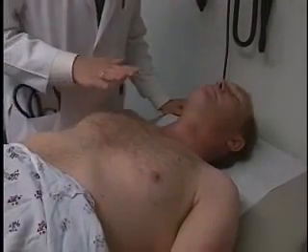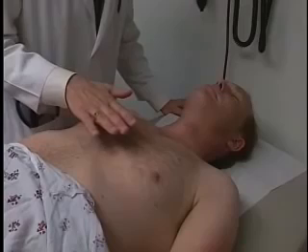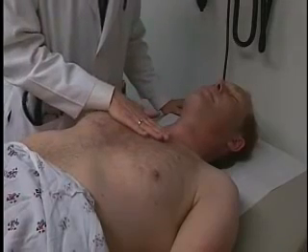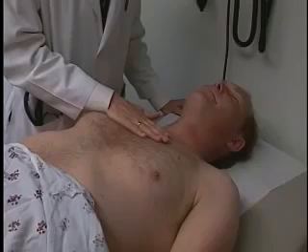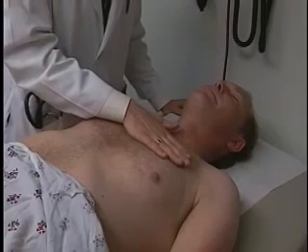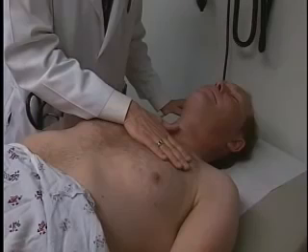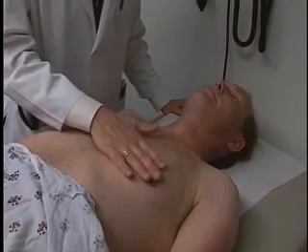Just want to look at your chest wall here too. It all appears normal. I'm going to put my hand on different parts of your chest, John, just to see if there's any abnormal contractions from your heart or from any of the chambers of the heart if they're pumping too vigorously.